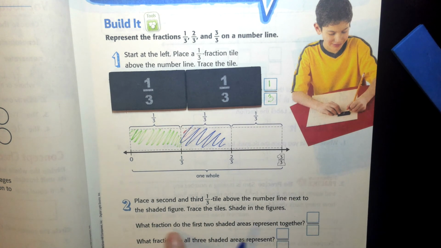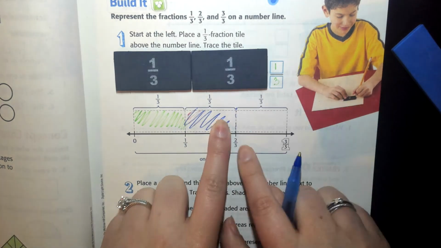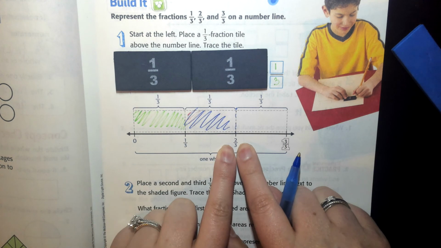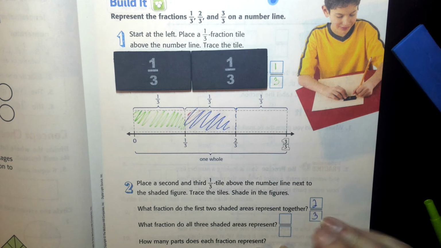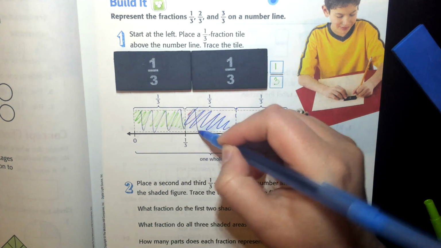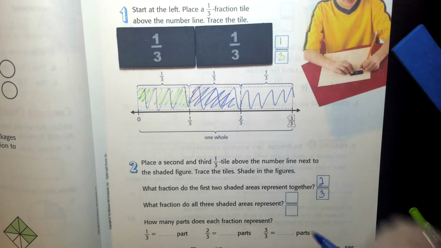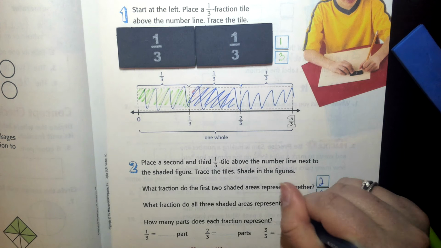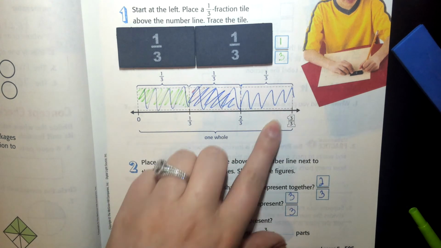So it says, what fraction do the first two shaded areas represent together? So the green and the blue together end up right here on this dotted line. So the green and the blue represent 2/3 together. Now, if I were to shade in the whole thing all the way across, what fraction am I representing? Well, 3/3, as you can see where it ends here, or 1 whole. Okay?